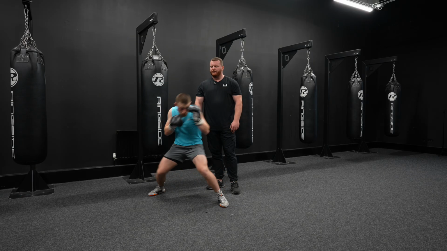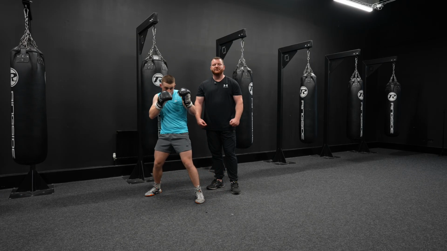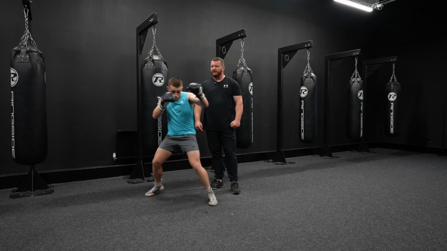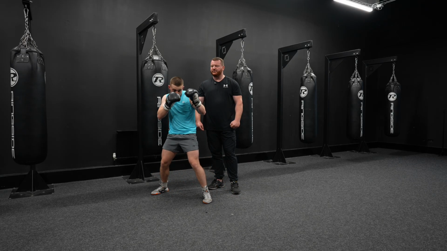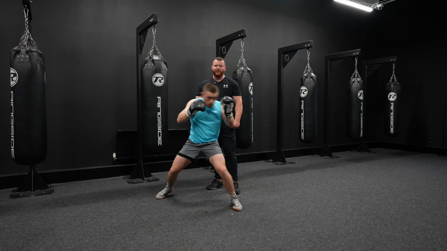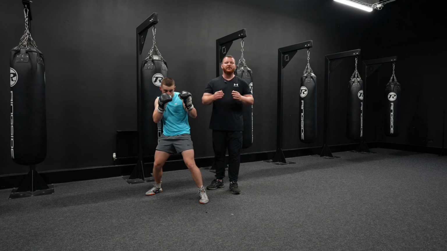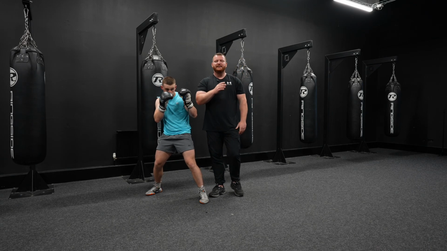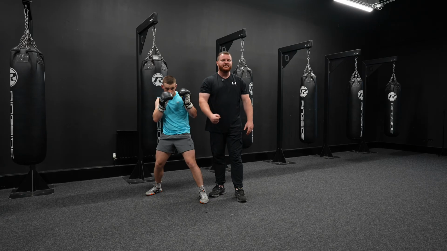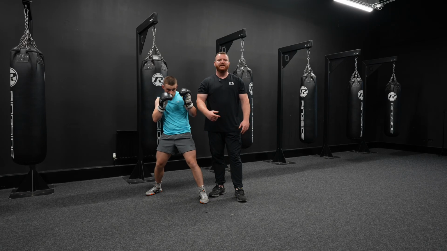One more, boom. And then you have opposite shots: feint straight, hit hook, boom. Feint backhand, straight, hit overhand, boom. Nice. And it's all about dictating where your opponent's guard goes, seeing what openings are, and selecting the correct shot to hit that opening.